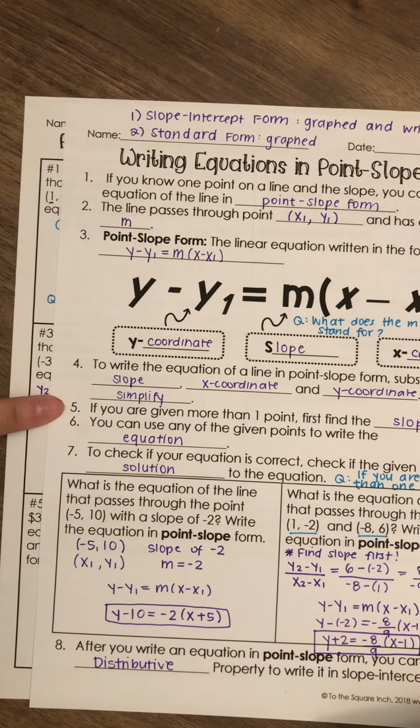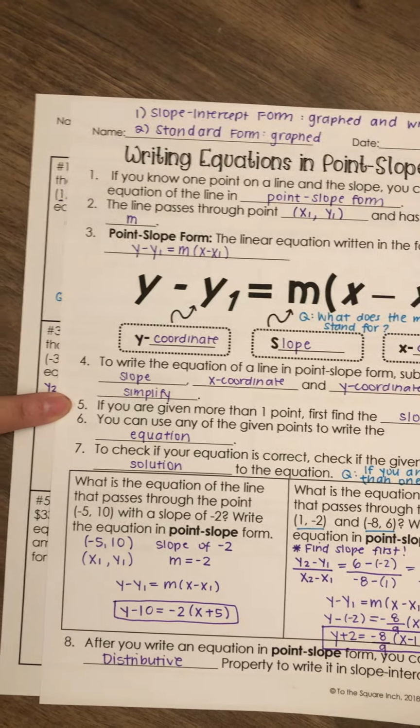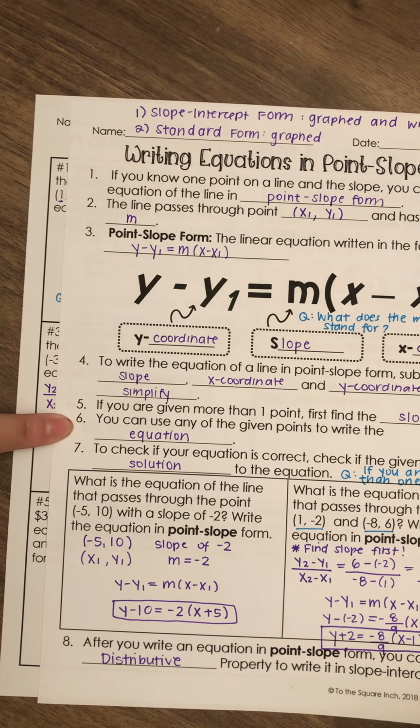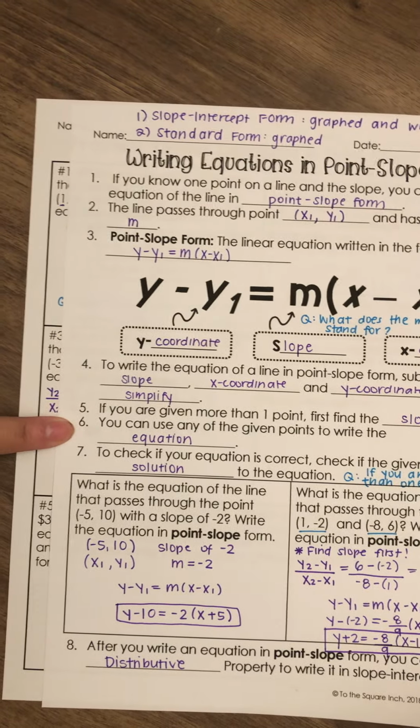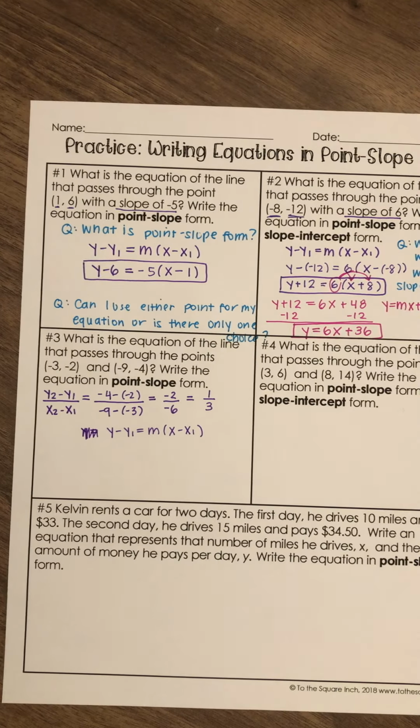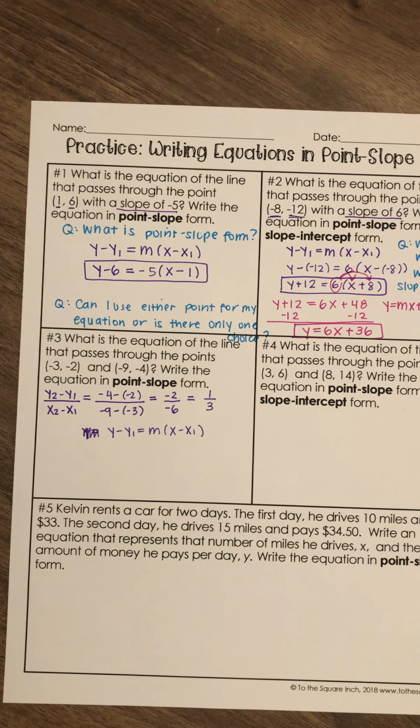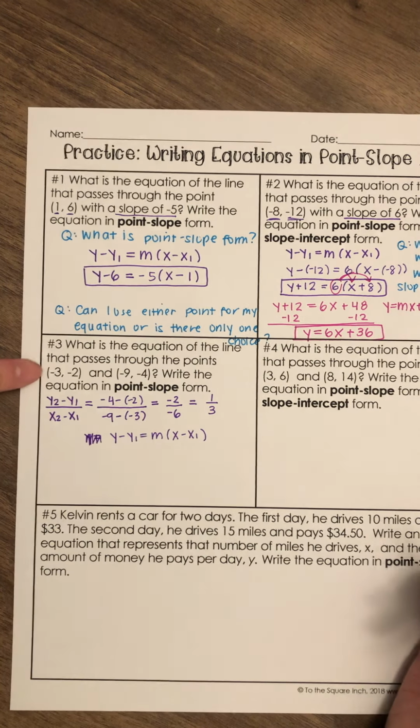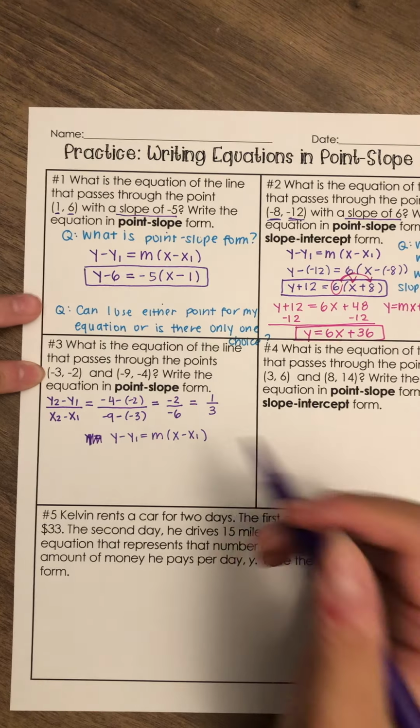Looking back on our first page of notes, guys, number 5 says if you are given more than 1 point, number 6, you can use any of the given points to write the equation. So either point, putting it into that equation will give us the correct equation for that line. So I'm going to go ahead and choose this first point here to use.